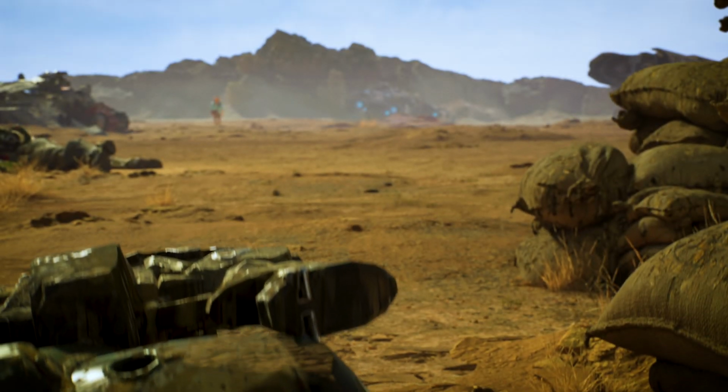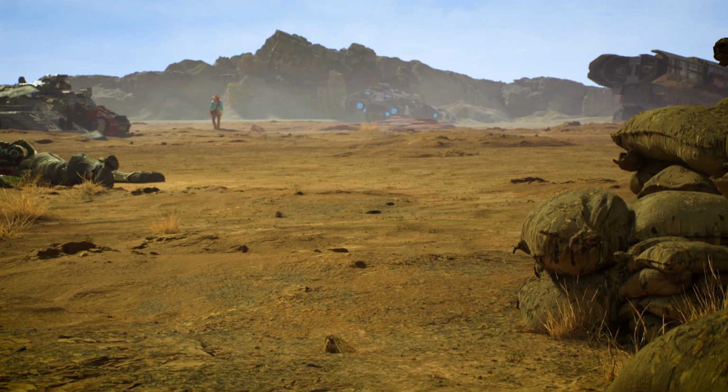I want to see the results right away. I want real-time ray tracing. I want to see it in motion. I can't look at a still image and say, does this VFX shot pass the test? I need to see it in motion, and I can't wait for renders. I need to see it in real time.